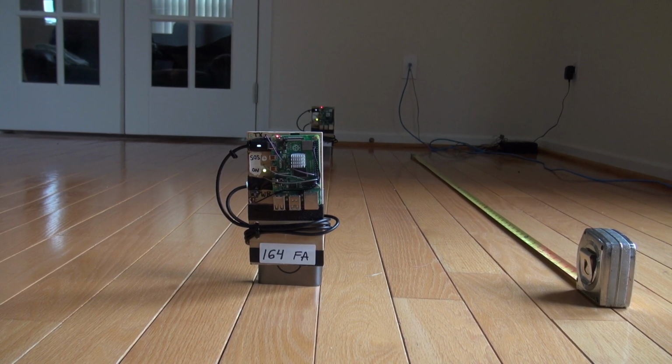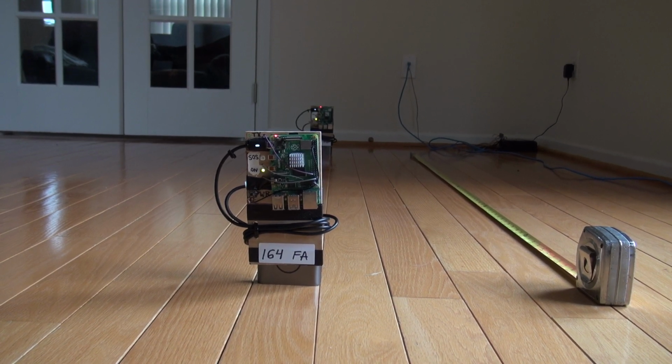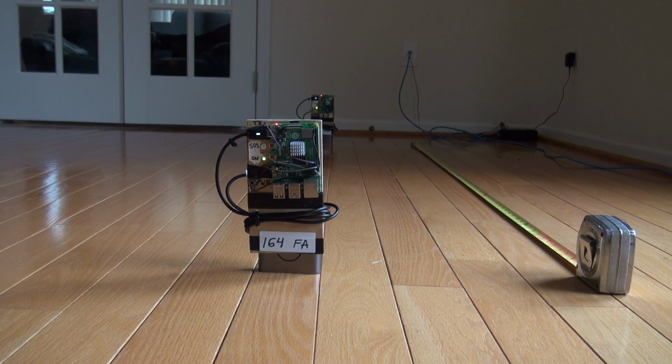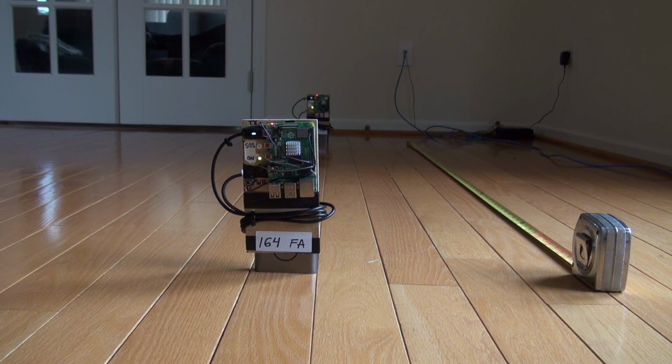Here I am calibrating the devices at a distance of 2 meters in an environment with open air and direct line of sight between devices. They're oriented in parallel to each other as well. Understandably, these are the ideal conditions.